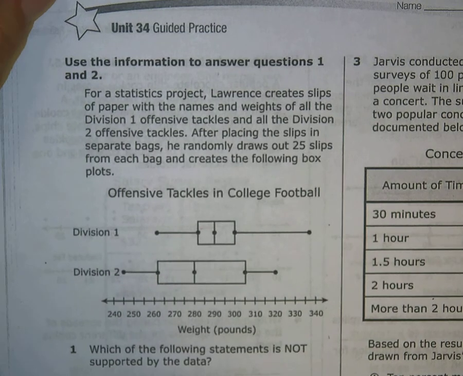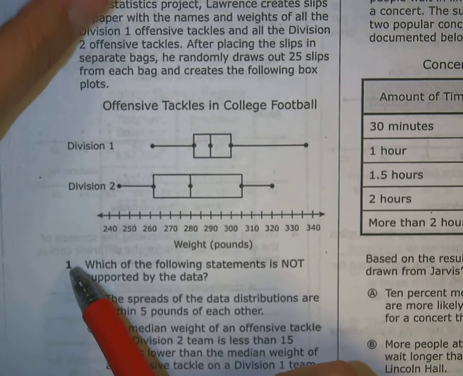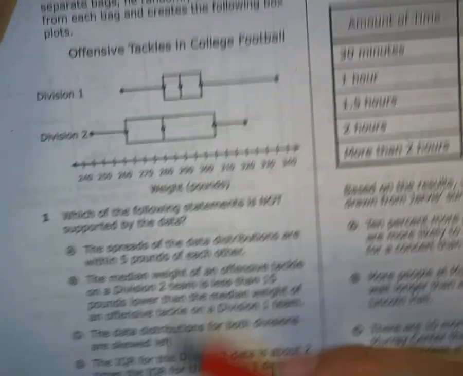Hello, I'm looking at the homework and I want to go over the offensive tackles in college football, question number 1. And then I'll briefly talk about number 2 to help you out.